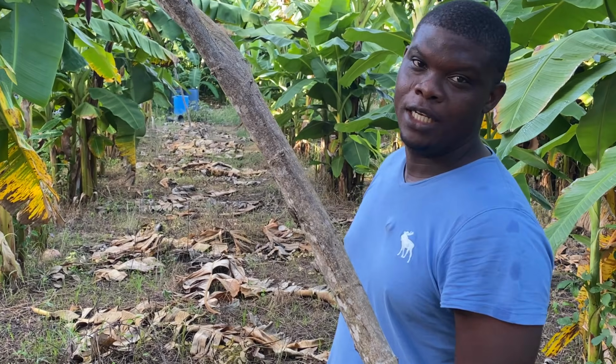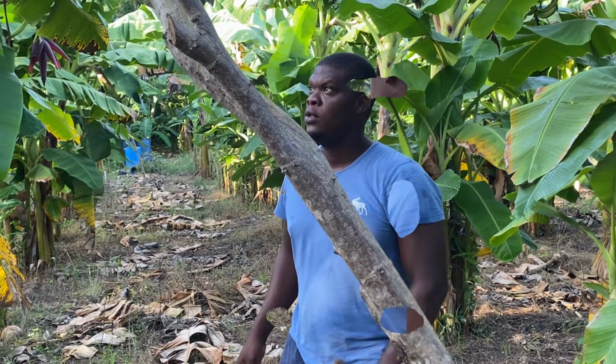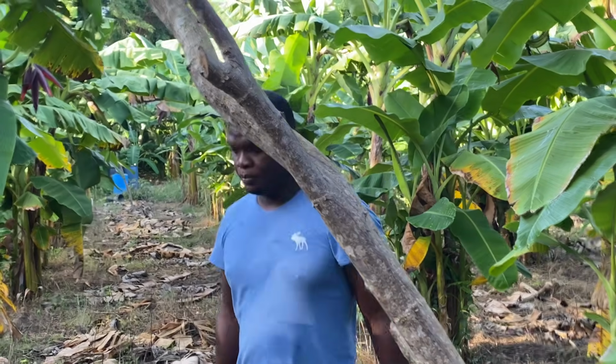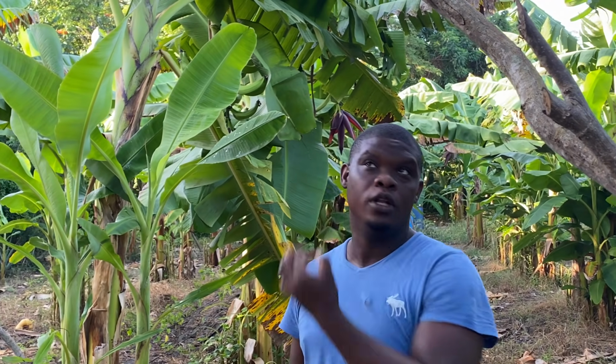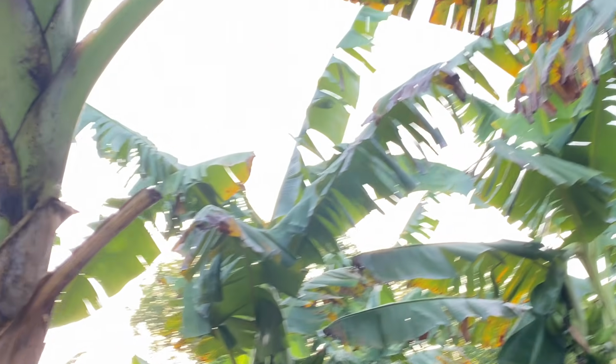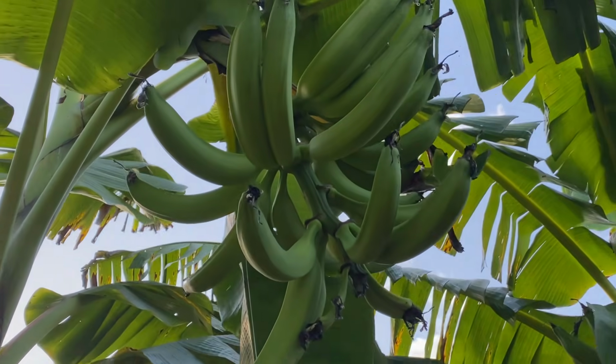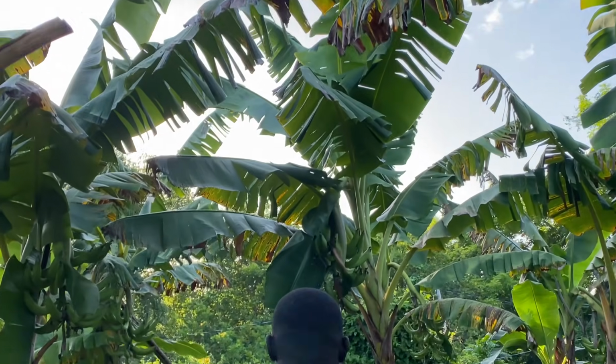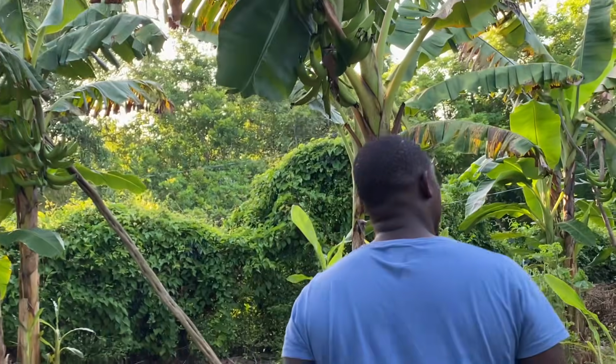mighty fine, looking beautiful. Another point also, when your plantains get huge and full, it will increase in size, hence heavy, and will draw down the mother plant. Look at this plant. It will draw down the plant because it is very heavy. Come to this side, camera lady.